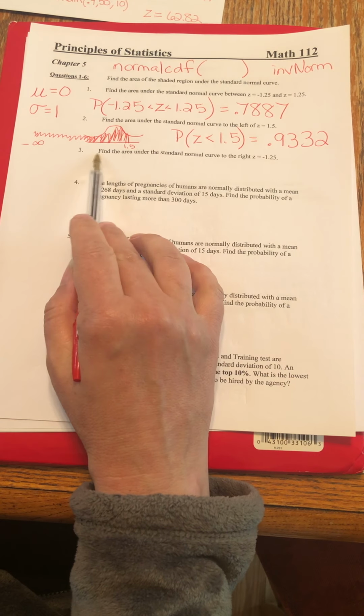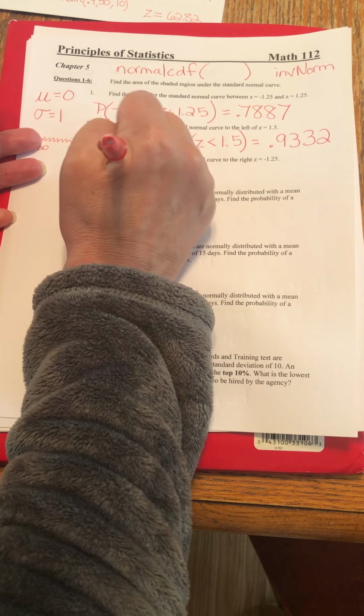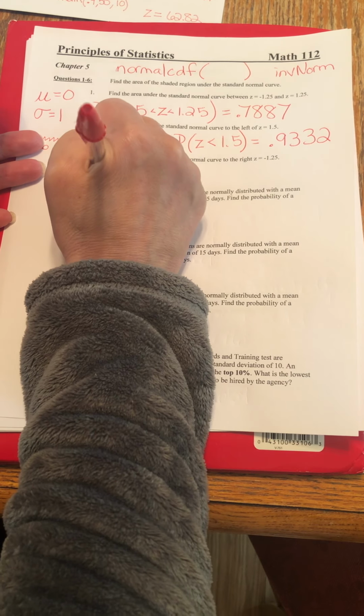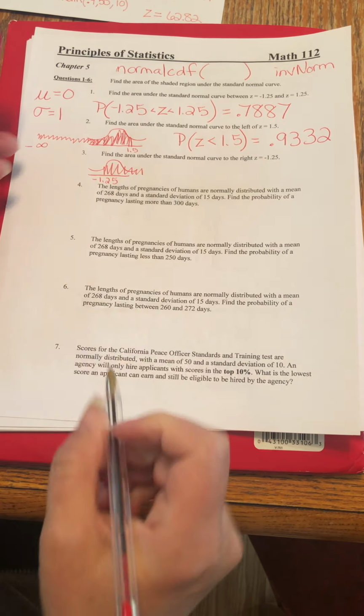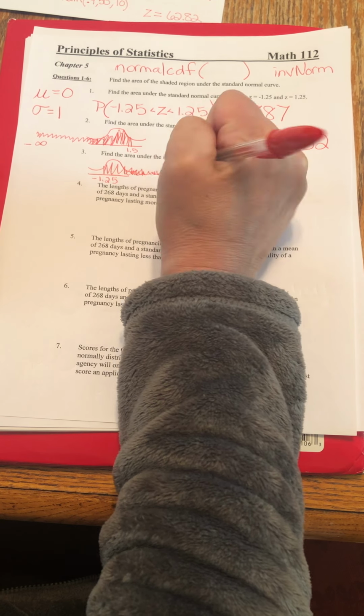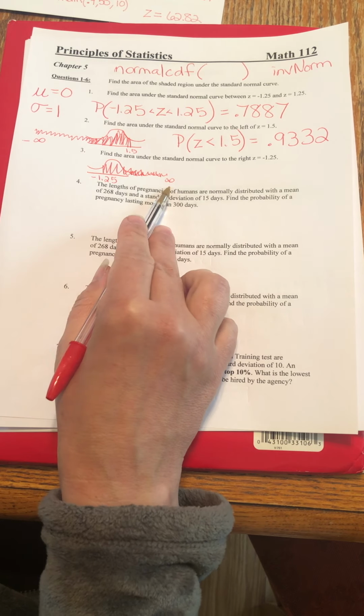Number 3, find the area under a standard normal curve to the right. So now we're shading to the right of negative 1.25. Again, this is going to the right. It's going on and on forever, all the way up to infinity, but infinity is not in our calculator.